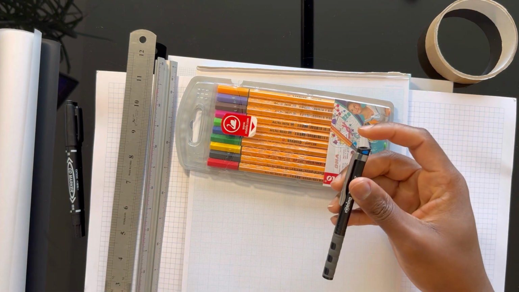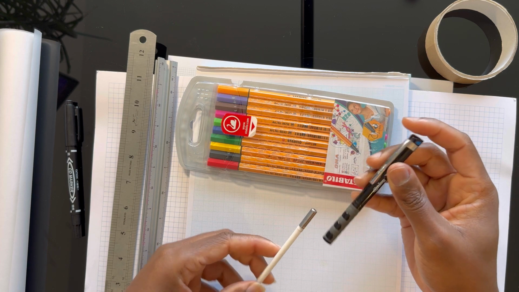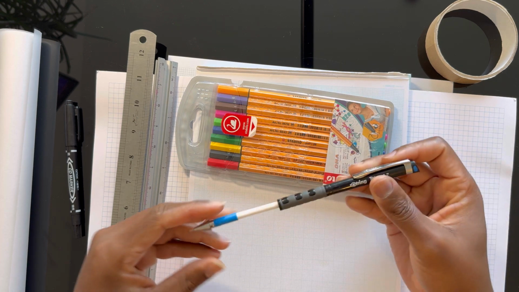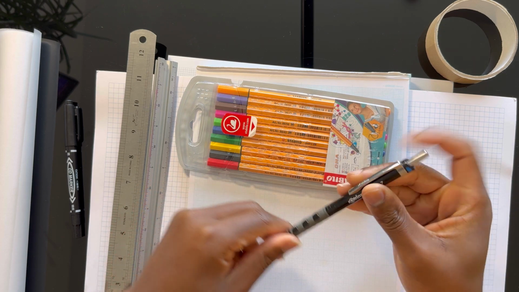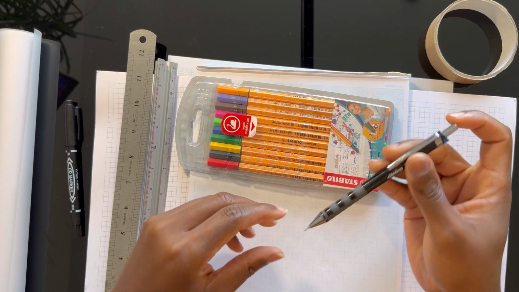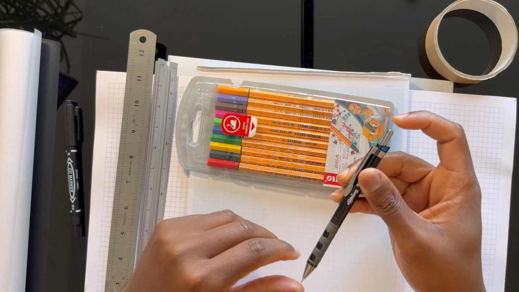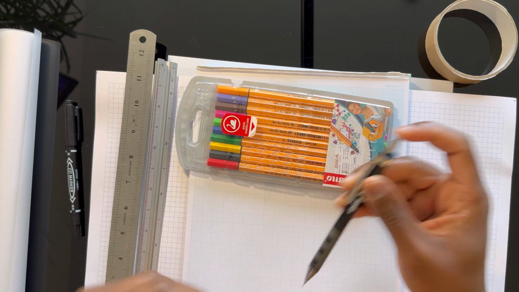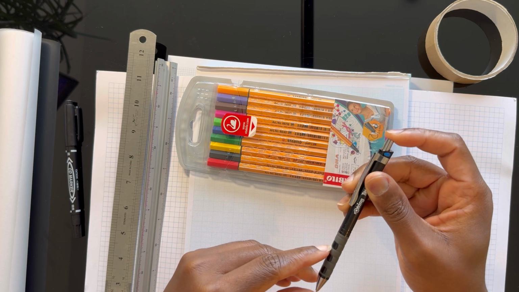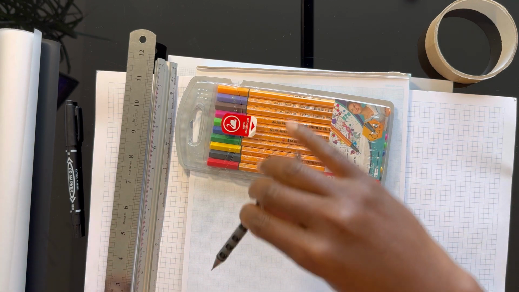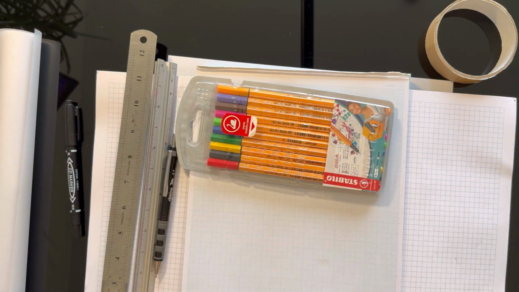That wasn't supposed to happen. Yeah, there we go. So I've got that. I think that's broken, so I probably need to change the lead in it.